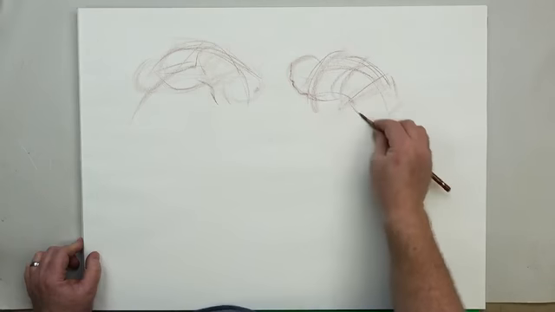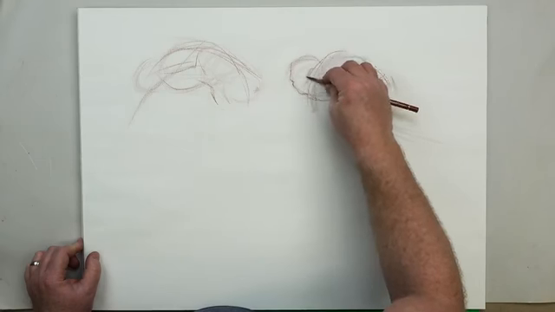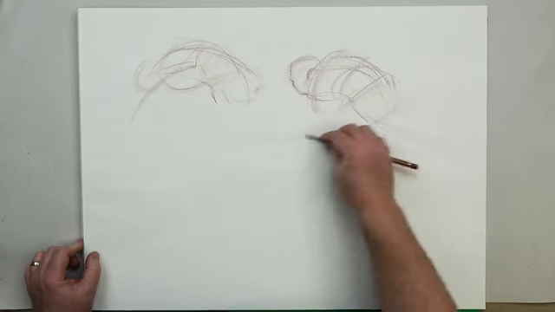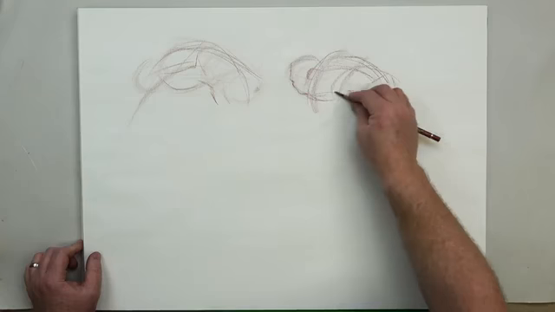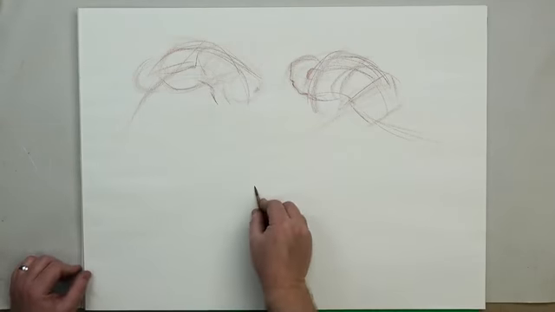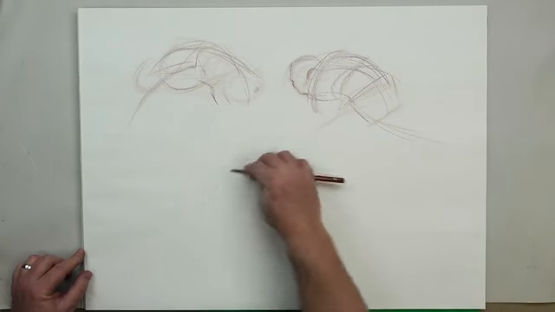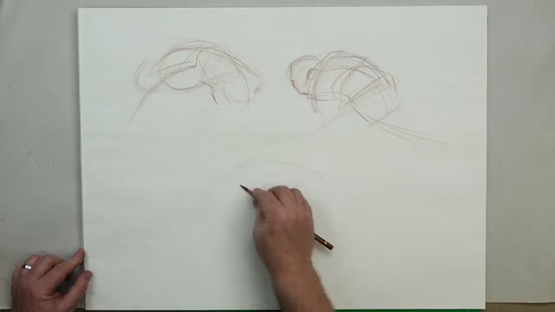Through here, that might be interesting. This leg could be way pushed back. Try not to give yourself too long. Don't get too drawn out in it. No pun intended. So maybe this could go way back this way.